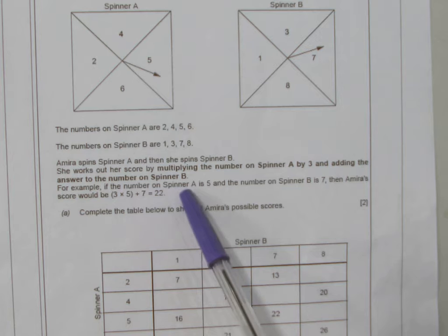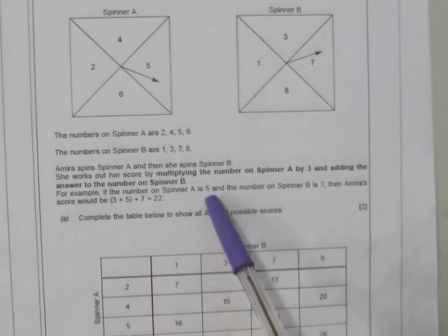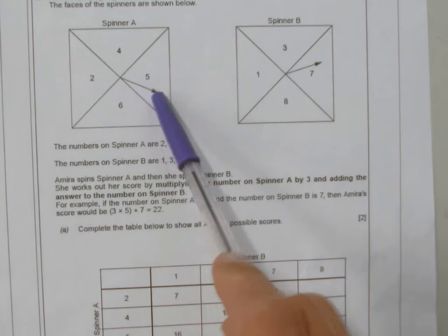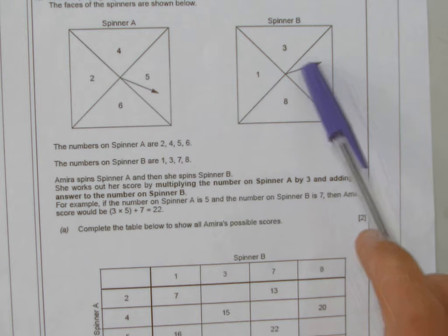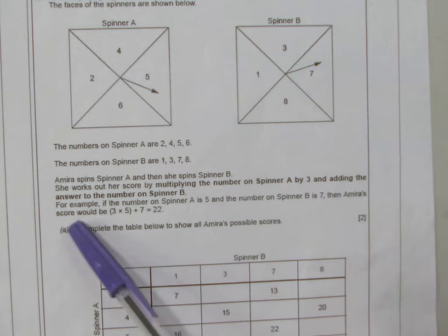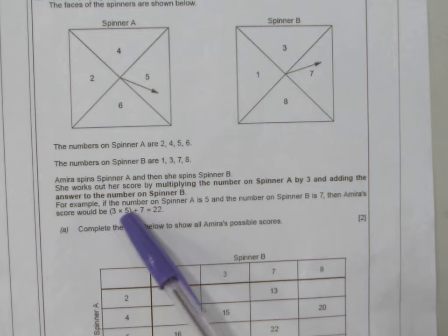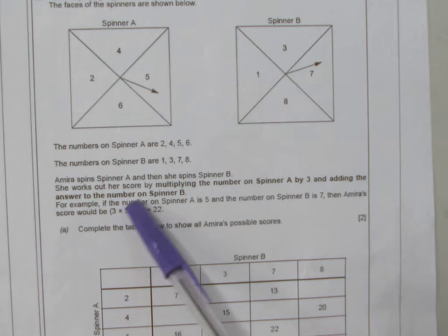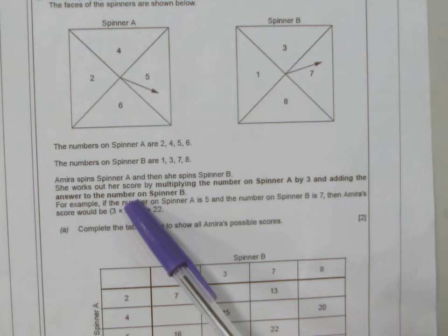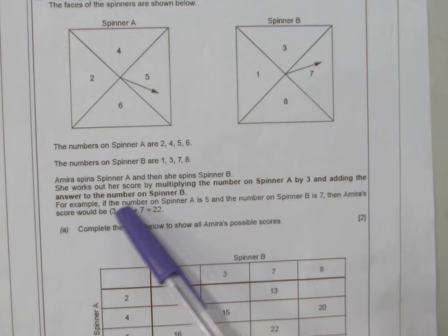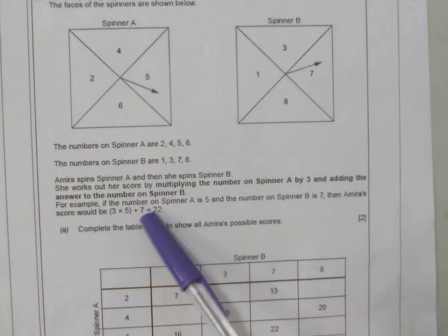For example, if the number on spinner A is 5, and the number on spinner B is 7, like we've got the arrow there, then Amira's score would be this here. So she's multiplying the score on spinner A by 3, so 3 times 5, and then adding the number on spinner B, which is 7. So when you work that out, 3 times 5 is 15, plus 7 is 22.